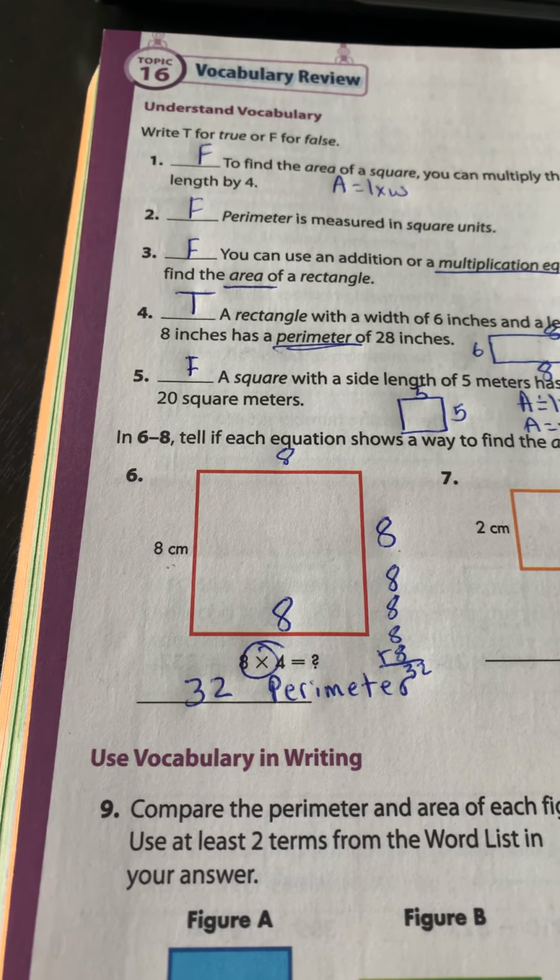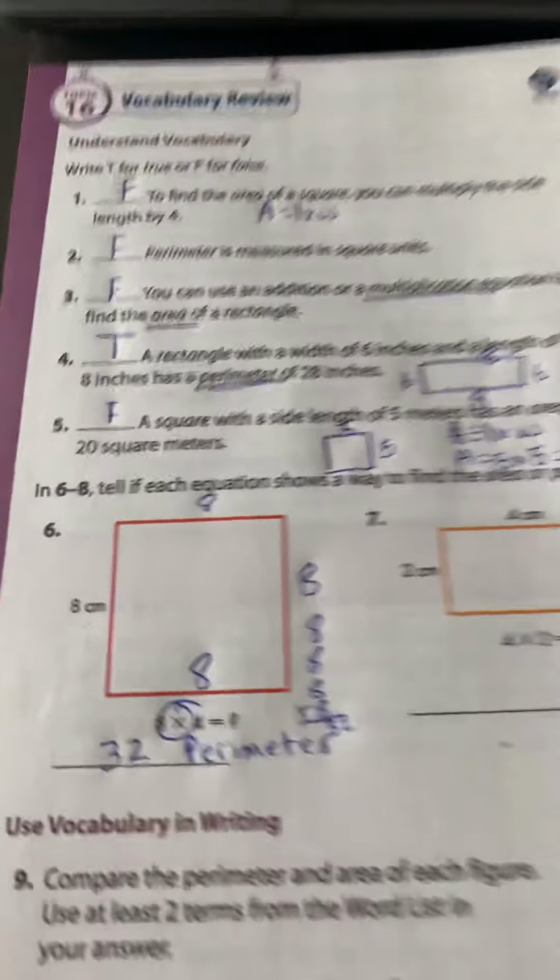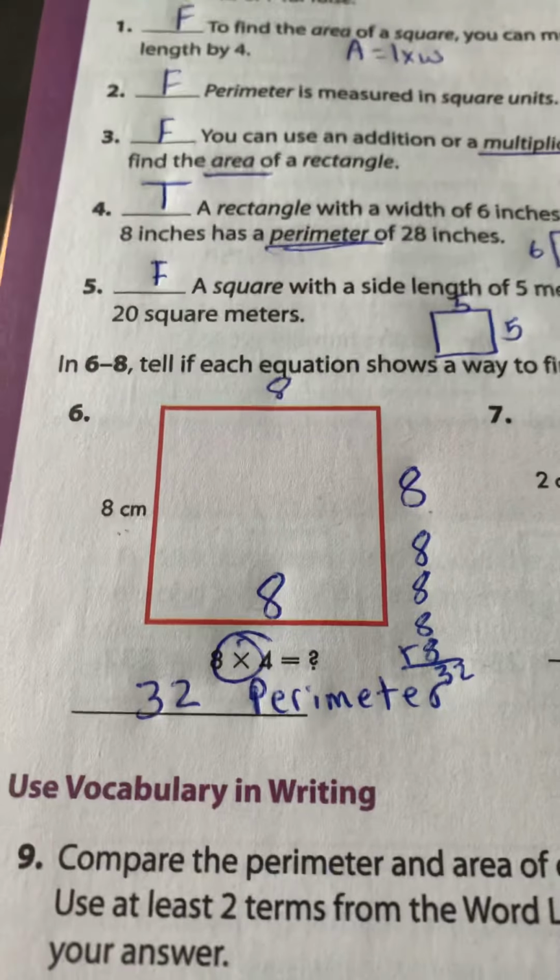Remember, repeated addition is just multiplication, guys. Instead of writing 8 plus 8 plus 8 plus 8 and getting 32, this guy just wrote 8 times 4. If you wanted to add 8 plus 8 plus 8 plus 8, you could do that. Or you just do 8 times 4. But that's only if it's a square. Only if it's a square can you do perimeter that way.